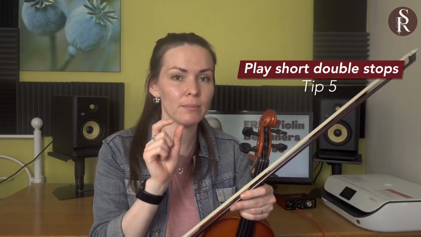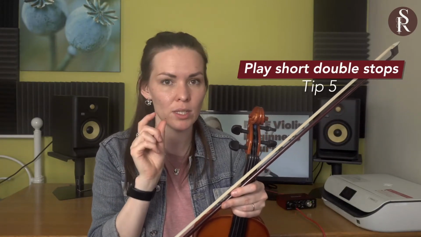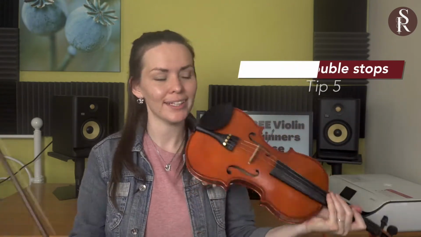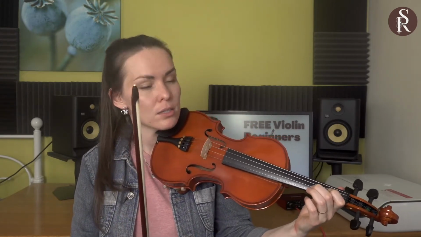And final tip, number 5. I would say this tip is very important. When you switch from one string to another, from one note to another, play for a short time 2 notes at the same time. It's also actually called double stop. In the future, you will play it. So let's take our example again. E, C sharp.